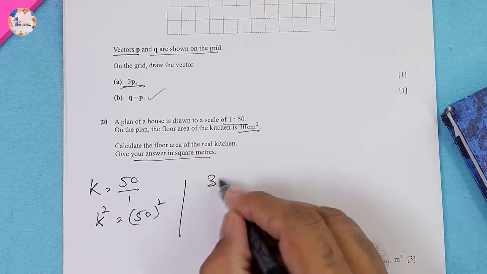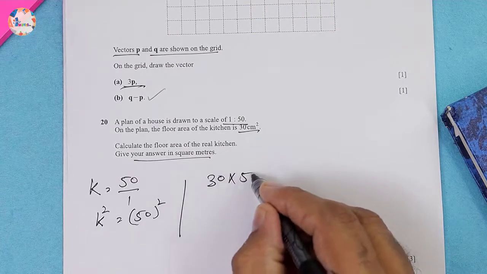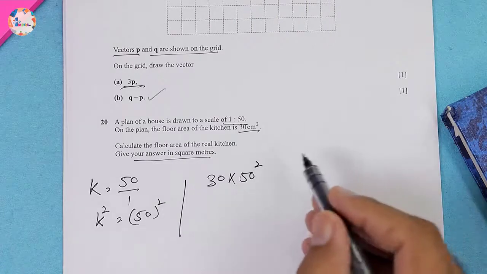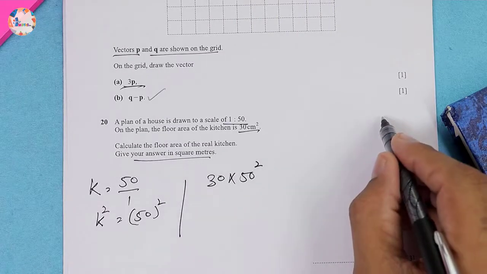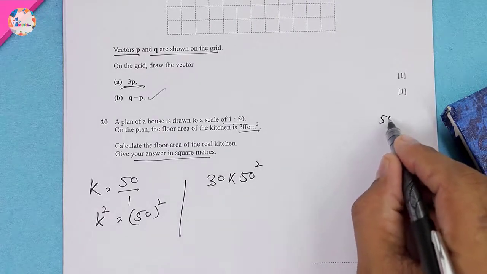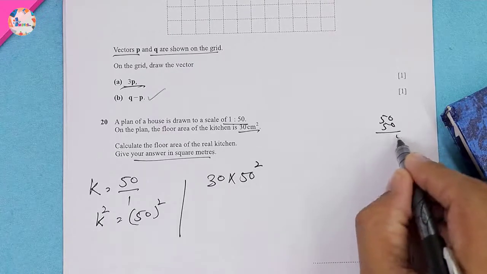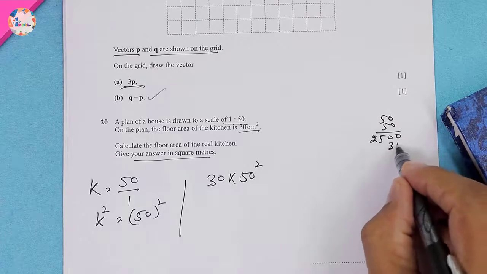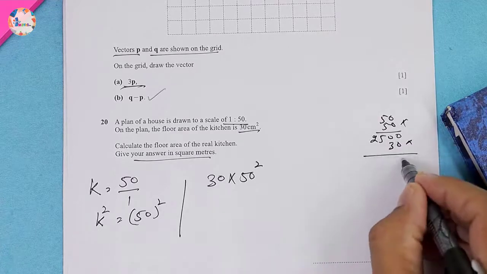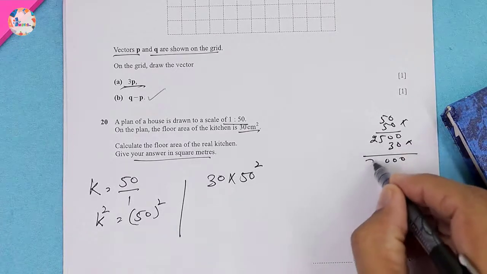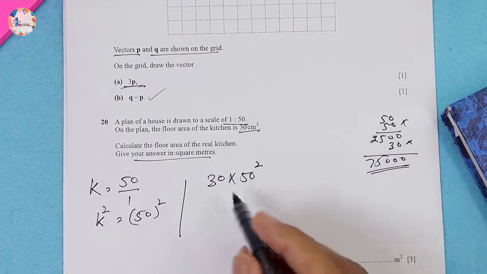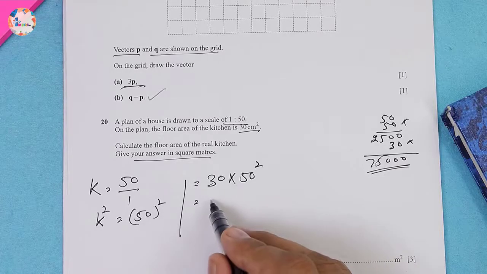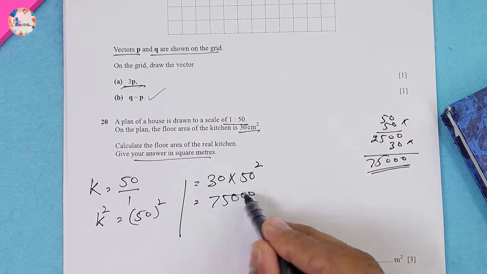So 30 multiplied by 50 squared. 50 into 50 gives 2500, and multiplying by 30 again gives 75000.